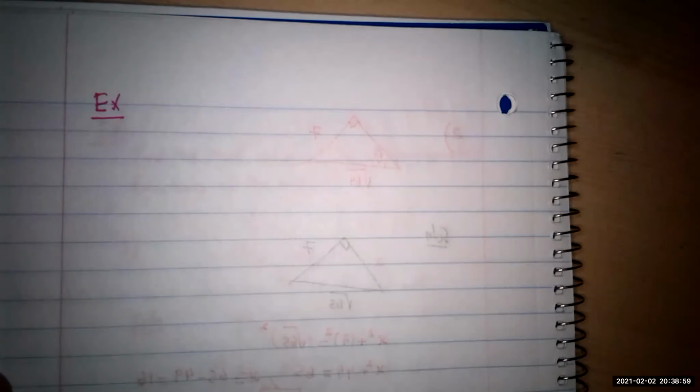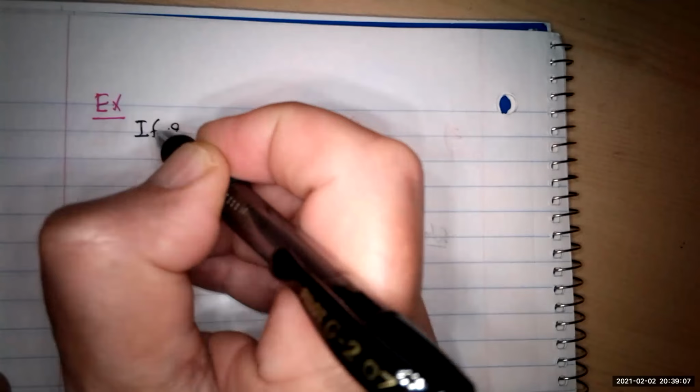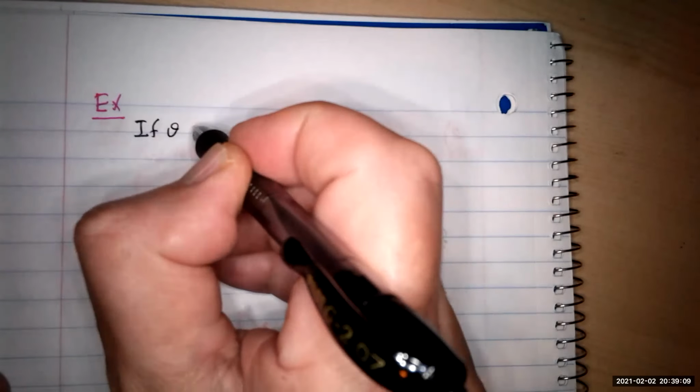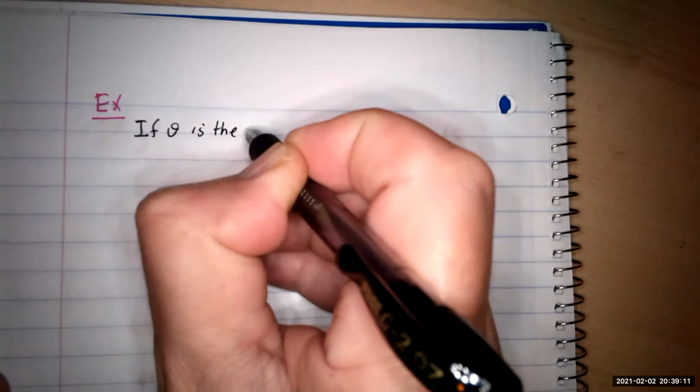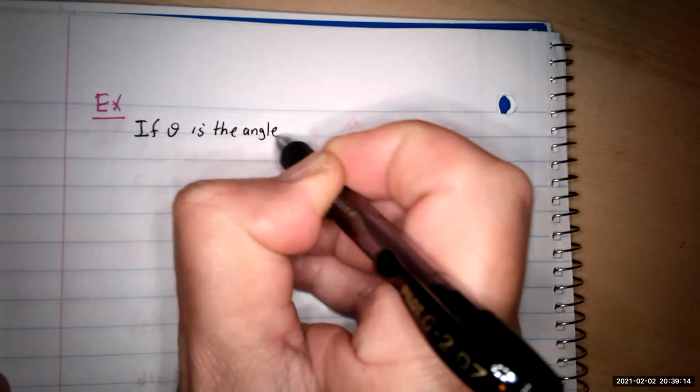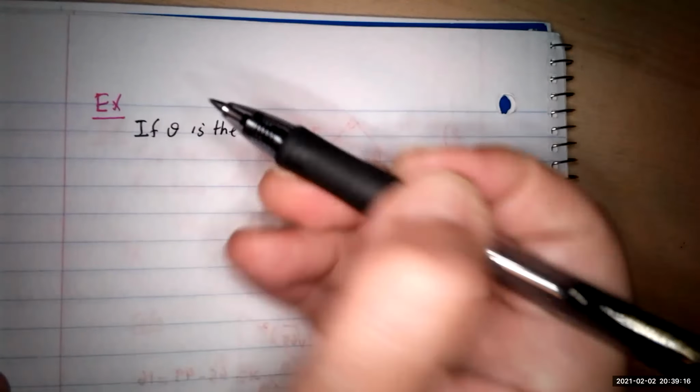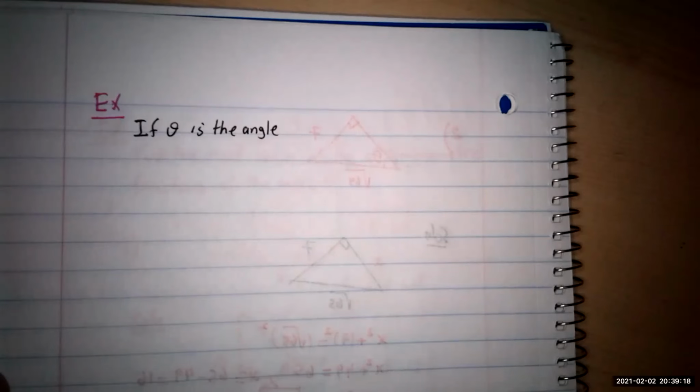a kind of application type, if you like. It's the same thing. If theta is the angle, quickly, anything we learn, we are going to apply it.